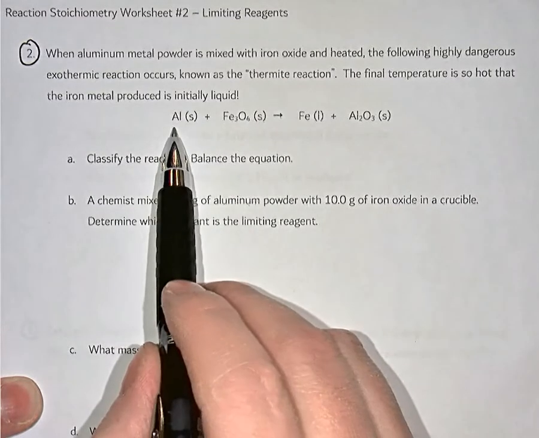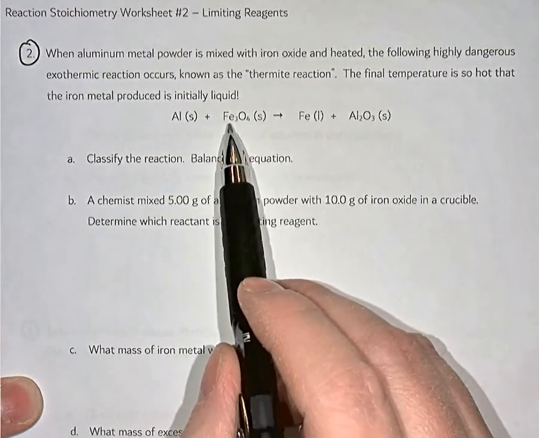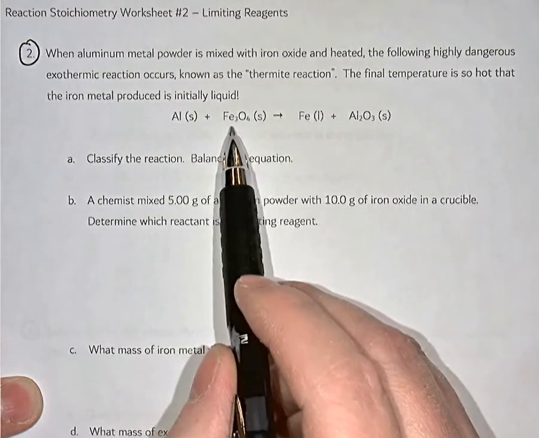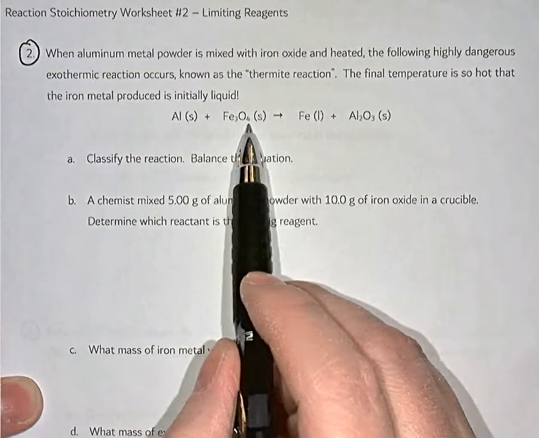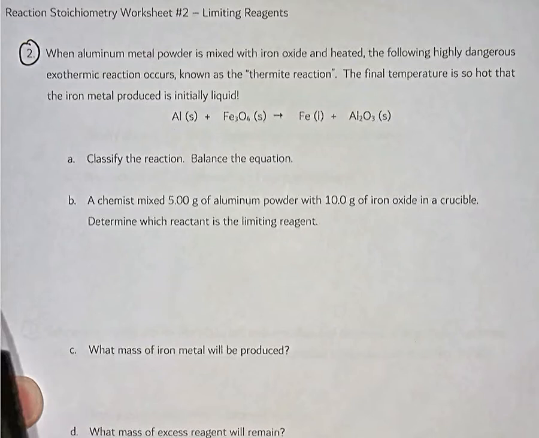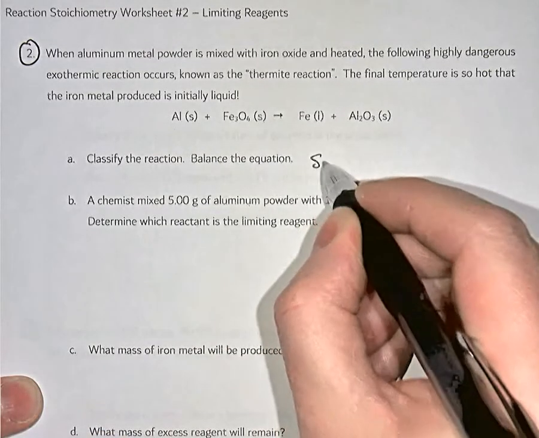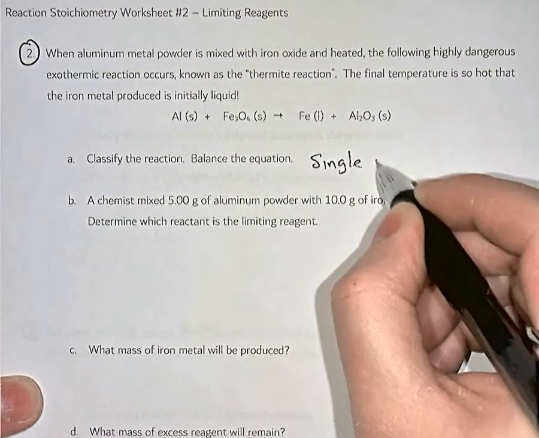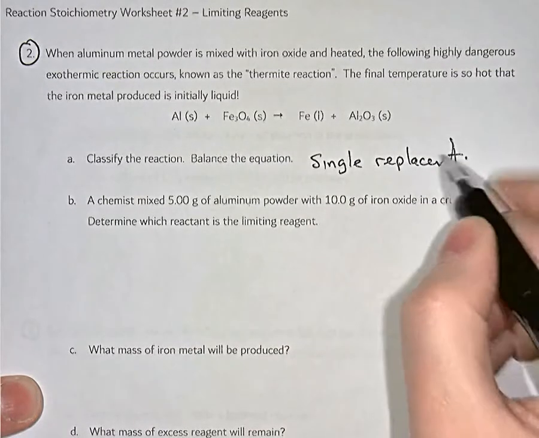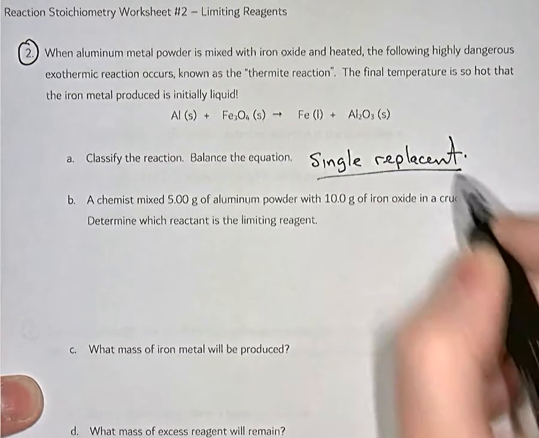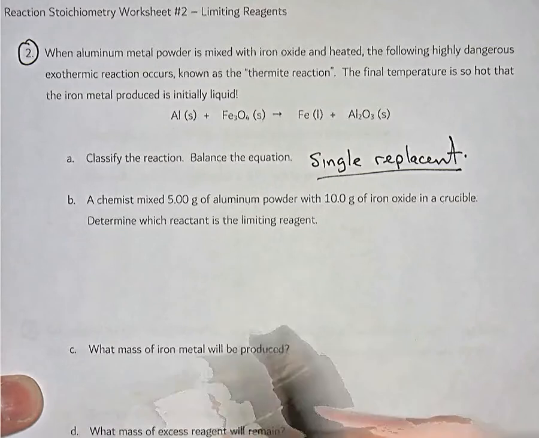So we see here an element, aluminum, and it's reacting with an ionic compound, iron oxide. In class, we described this as two people dancing, a positive and a negative, and somebody over here looking to cut in and dance with them as well. So we described it as a single replacement reaction. Okay, so single, oops, I just misspelled that. You get the idea, single replacement. We want to balance this.